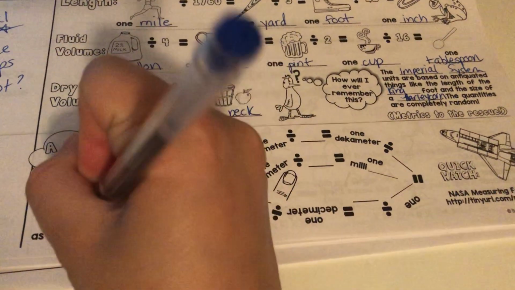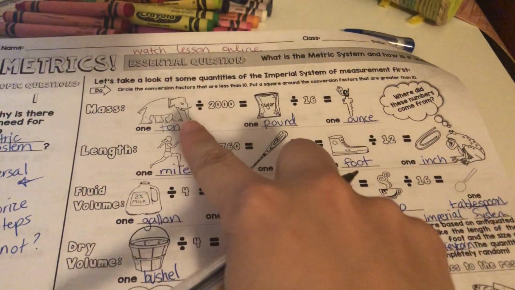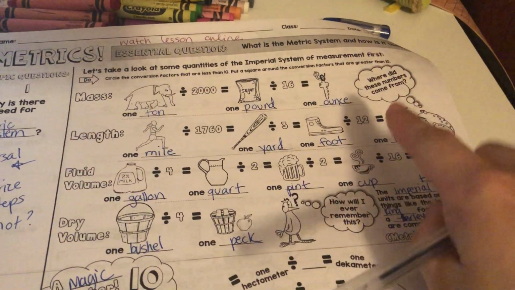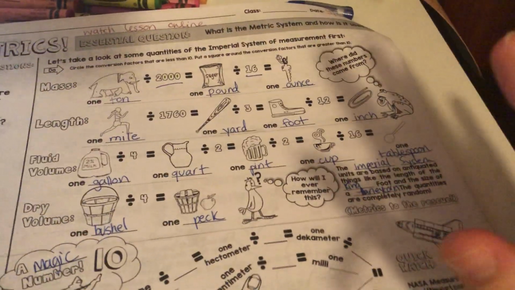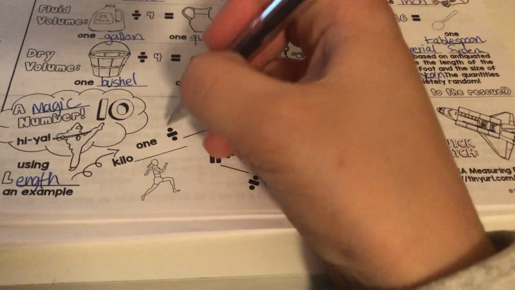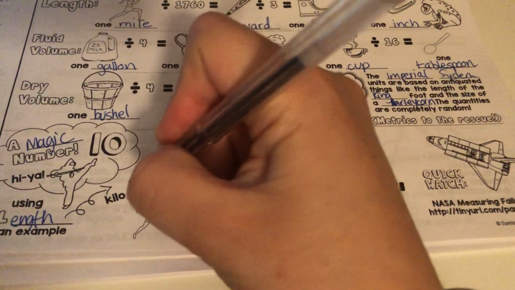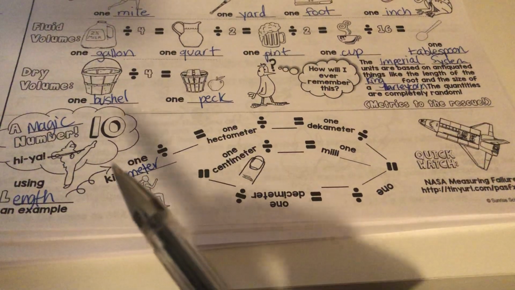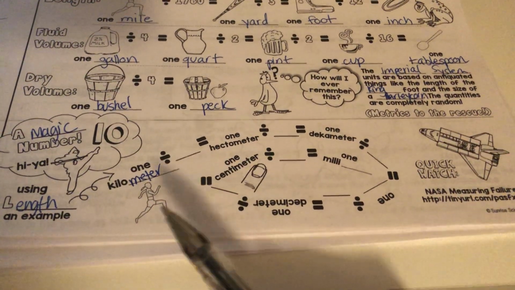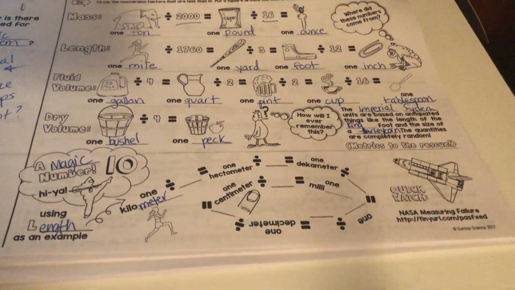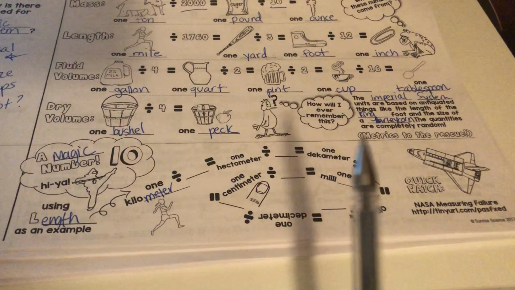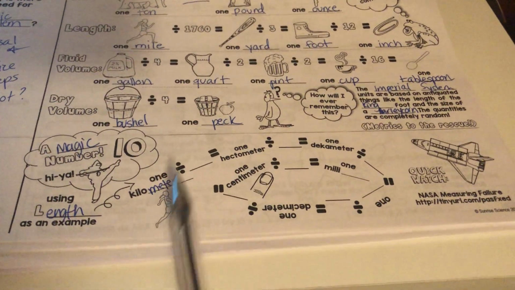Using length as an example. So we're going to talk about tons, pounds, and ounces, right? Remember here, they have no relation to each other. So here we have 1 kilometer in length. In the metric system, we use meters, right? I have a meter stick, the one that Adrian is always swinging around, right? And I tell him, how come you always manage to find the things that you're not supposed to touch? Yes, the meter stick, right?